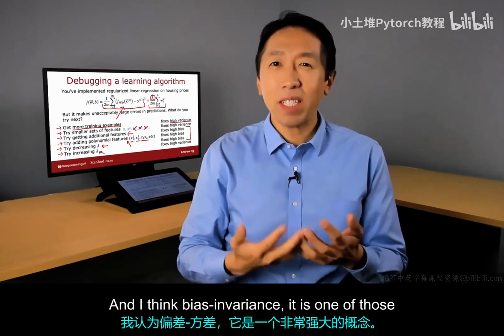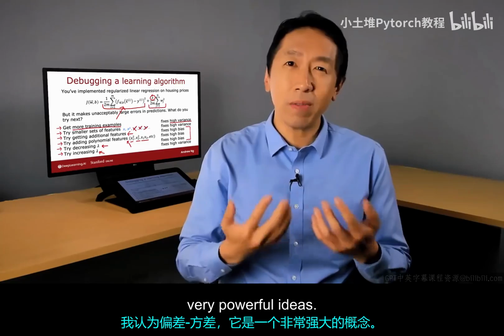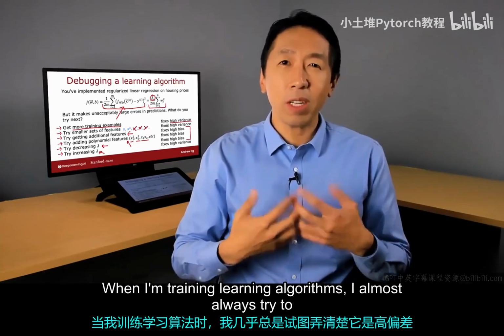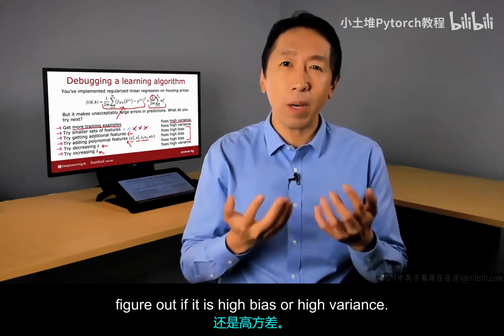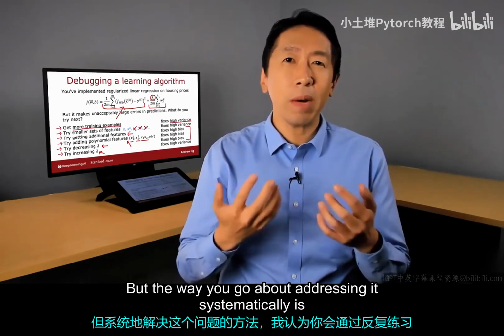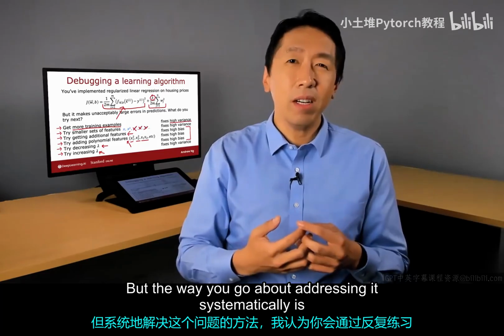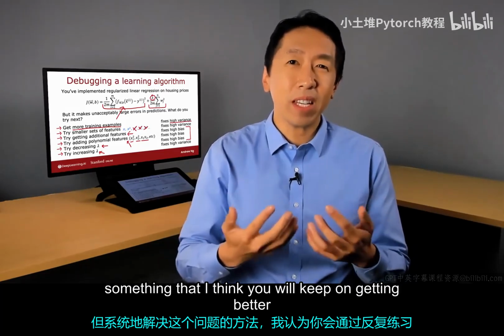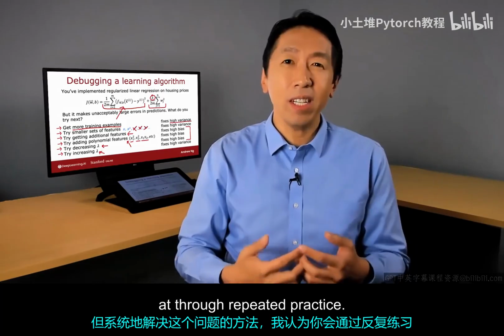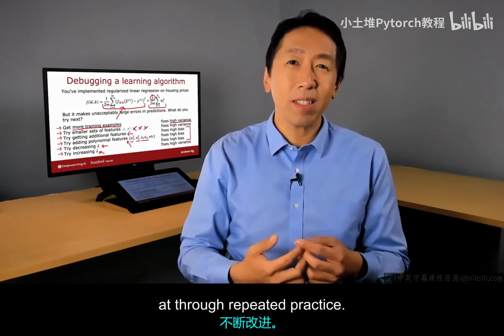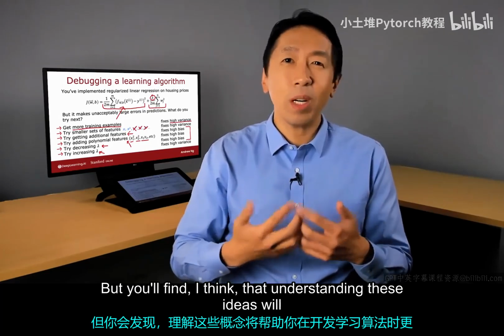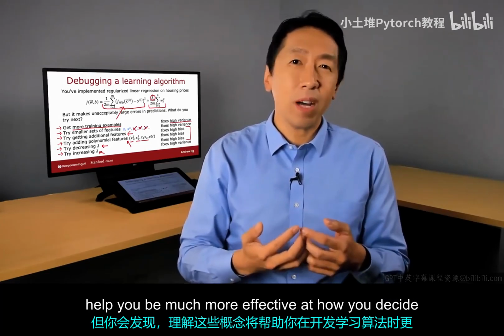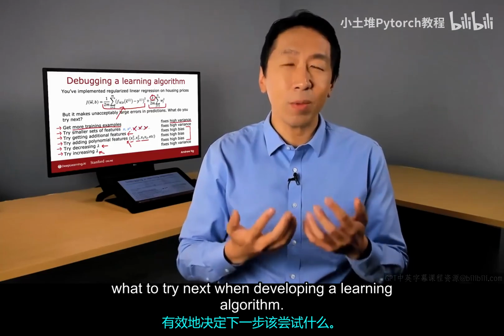And I think bias and variance is one of those very powerful ideas. When I'm training learning algorithms, I almost always try to figure out if it is high bias or high variance. But the way you go about addressing it systematically is something that I think you will keep on getting better at through repeated practice. But I think you'll find that understanding these ideas will help you be much more effective at how you decide what to try next when developing a learning algorithm.